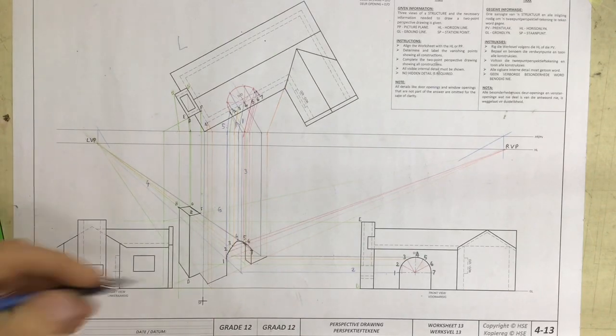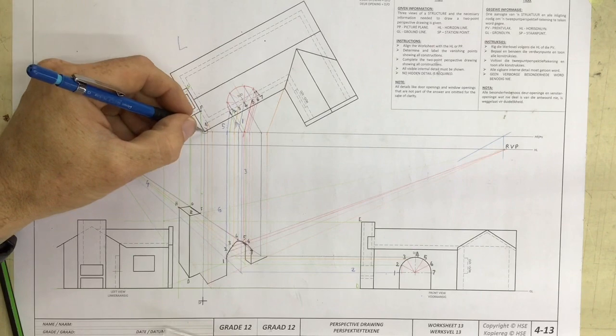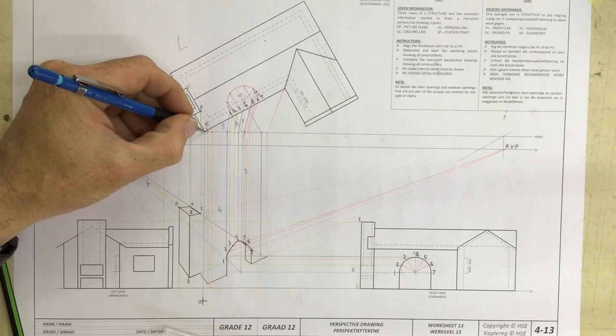Right, what I'm going to do now is I'm going to find the corner of this roof. You can see that the corner of the roof is actually physically touching the picture plane.